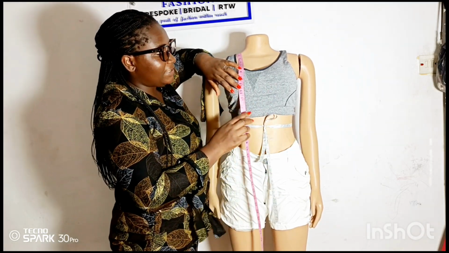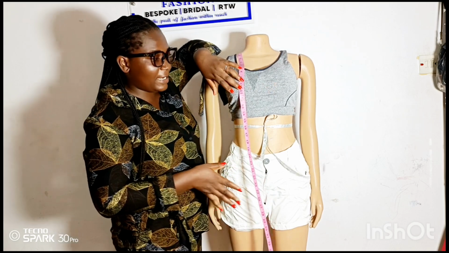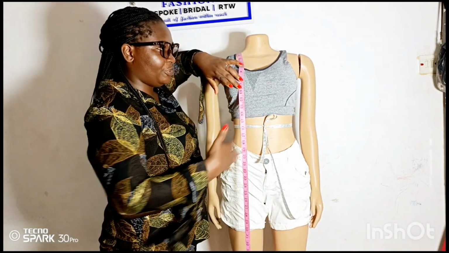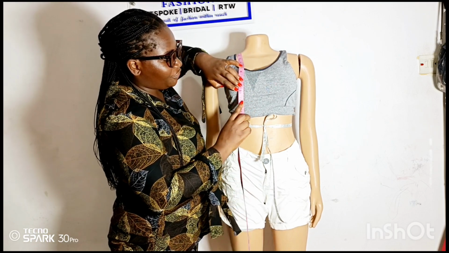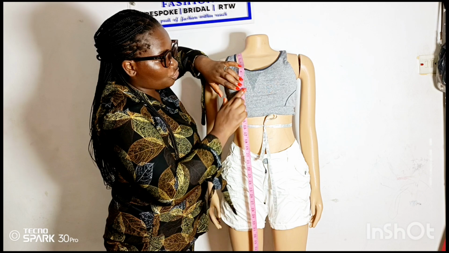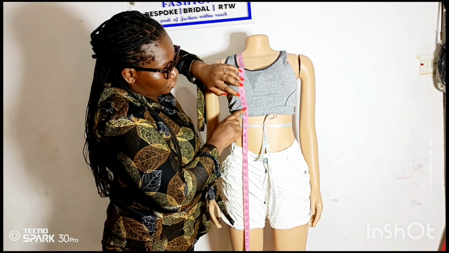You hold your tape rule like this, and please, you see that I'm standing by the side of my client. I'm not standing in front. You're supposed to stand at the side of your client so that there will be space. So you hold it like this and trace the tape rule to the under bust. Trace it along the curve of the breast. So this is my under bust.